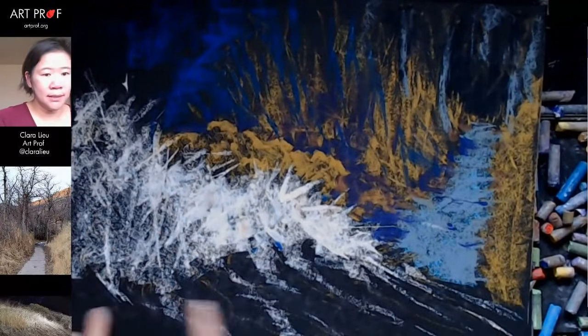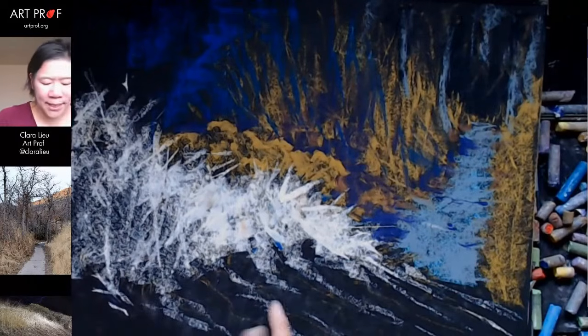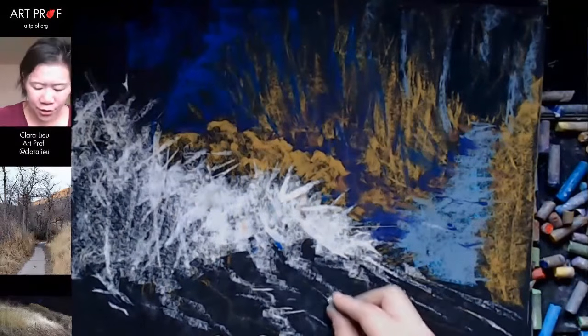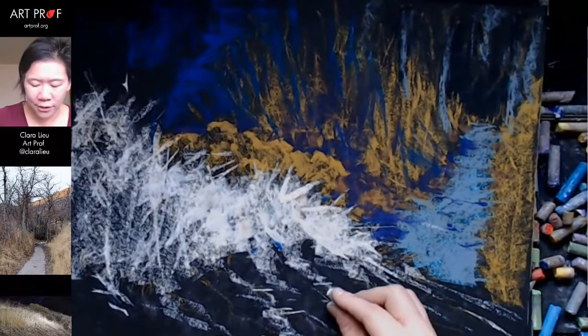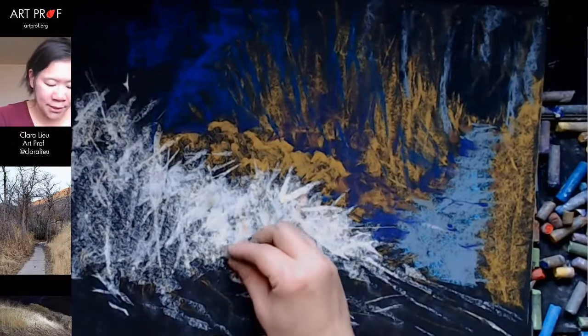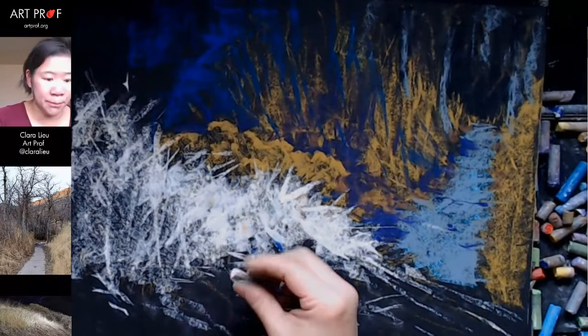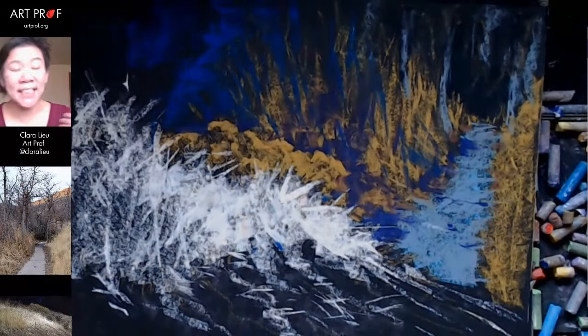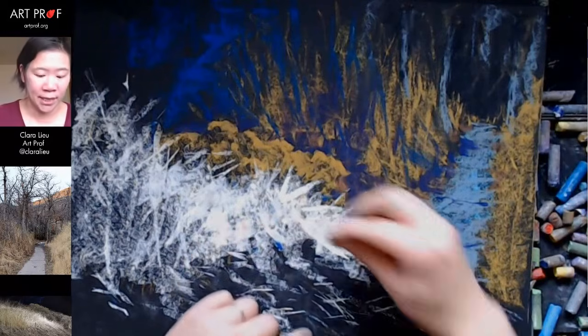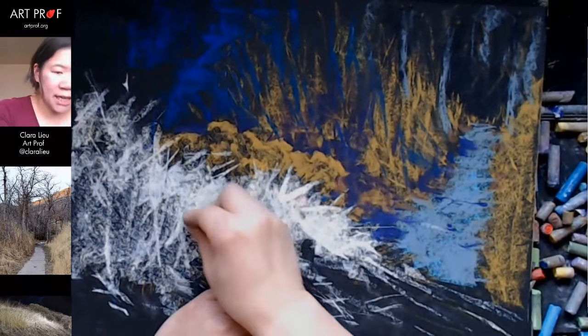Okay, so let's start to build up. I think this area in the front, I might keep it pretty minimal. I might not actually do that much. I might just put like little thin specks. So that's another thing you guys can play with the oil pastel, is density. So here I'm going to build, make it really, really thick. And then in the lower section, I'm not going to do that.